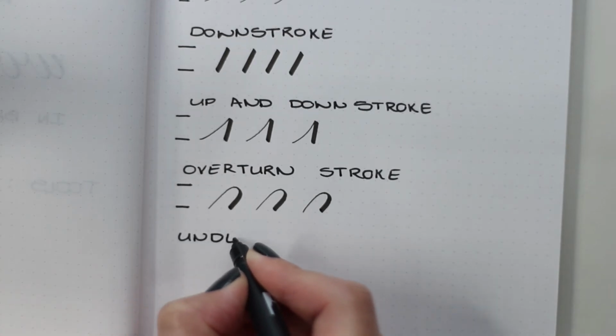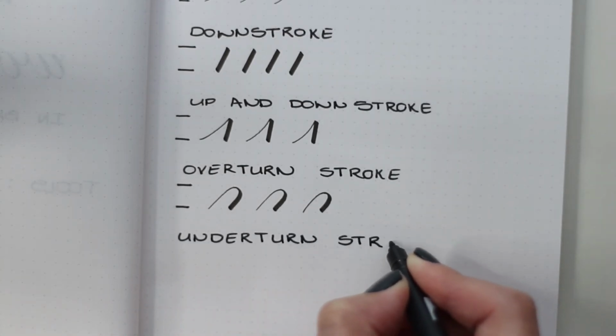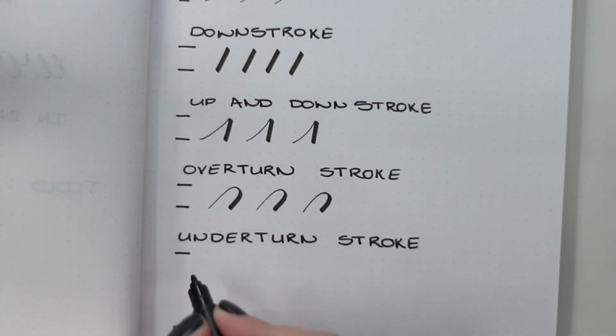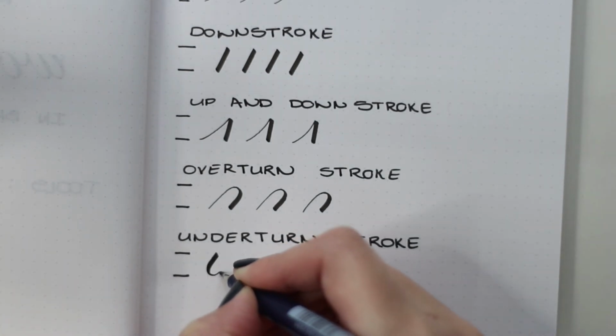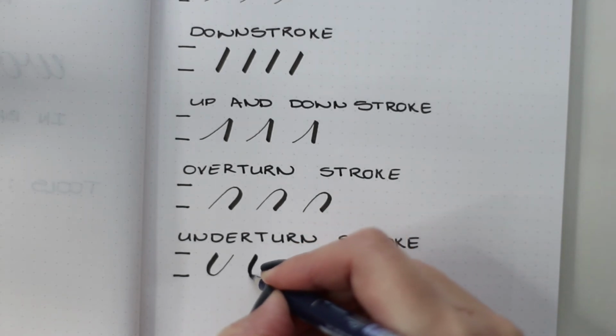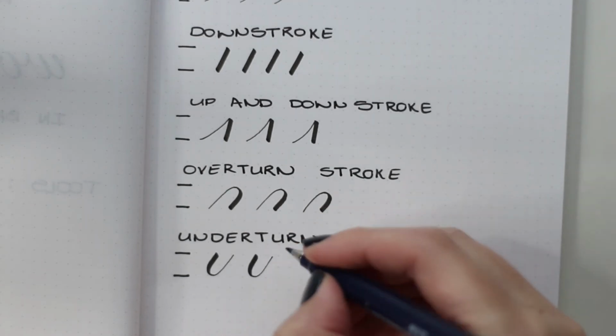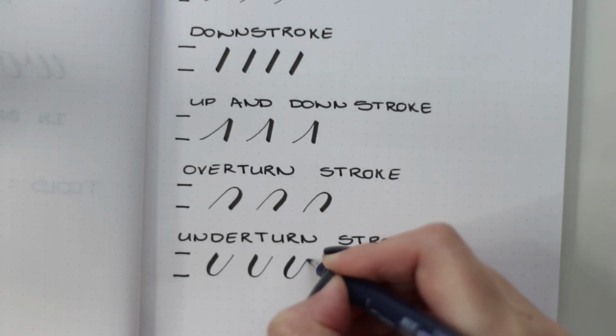The underturn stroke. Next up is an underturn stroke, basically the opposite of an overturn stroke. Start at the X height, place pressure on the pen and pull down toward the baseline. Curve back up toward the X height, releasing the pressure on the upstroke. Again, remember to keep both strokes parallel.